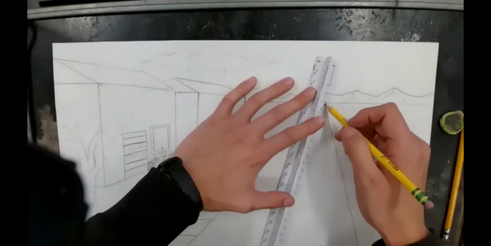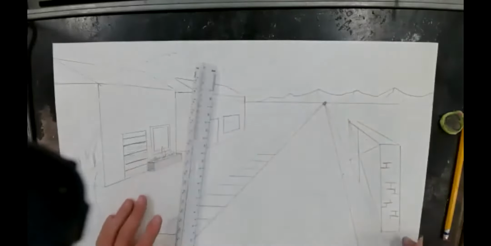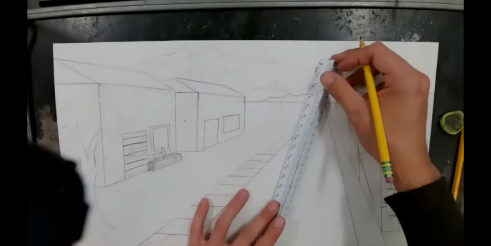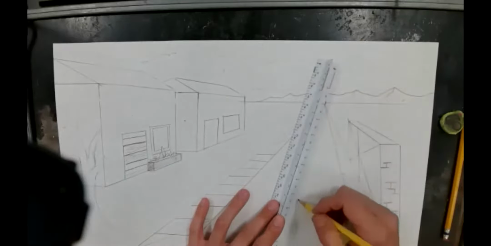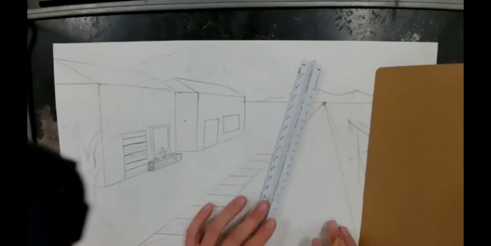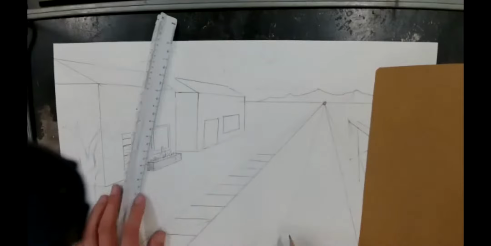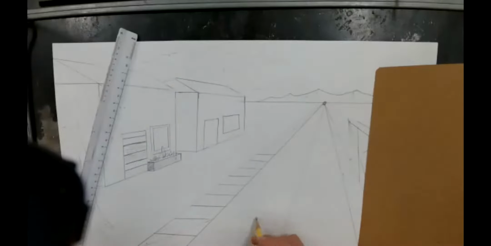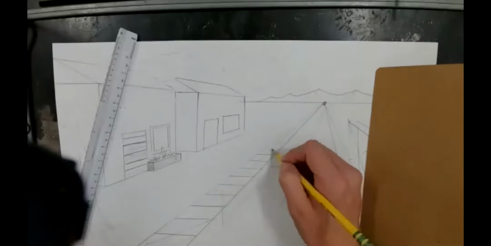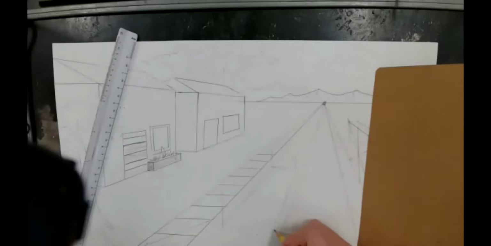Let's find the center of the road. That's the center. We can even do the little marks. So a car. Let's do a car. So I start a car with a square or a rectangle. So I connect everything to that vanishing point, okay?